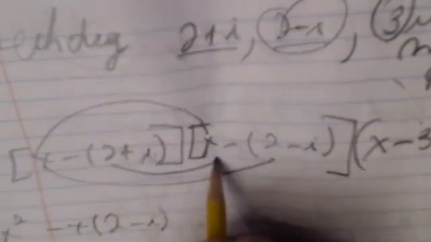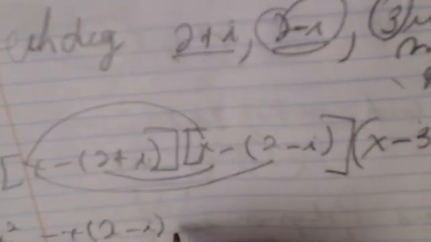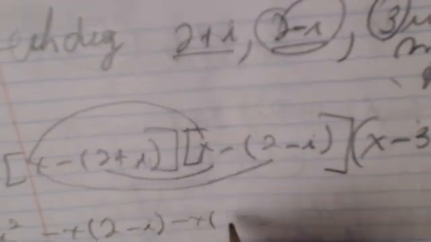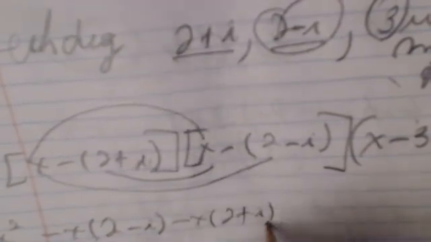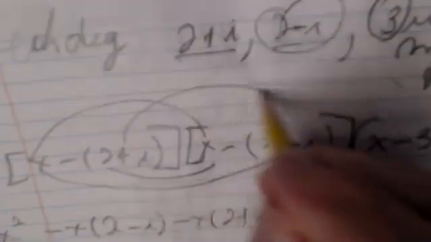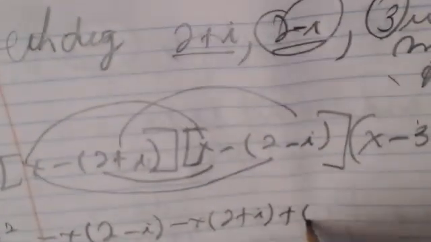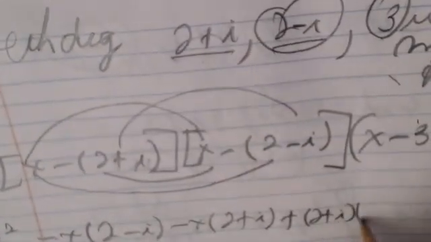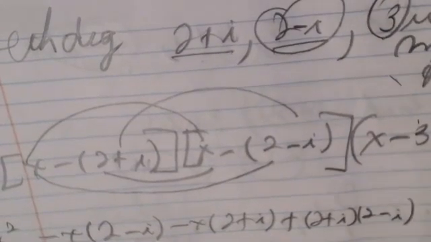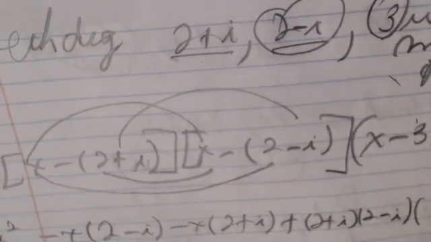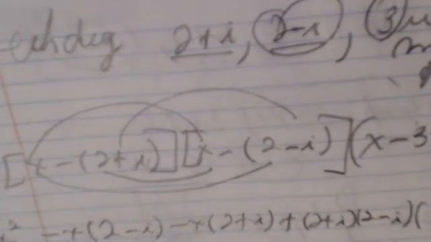So we're going to follow this right here, and this is going to give me x squared. Now, my outside terms is going to give me minus x times 2 minus i. My inside terms is going to give me minus x times 2 plus i. And then my last terms are going to give me plus 2 plus i times 2 minus i. And then this is going to give me x minus 3 squared.